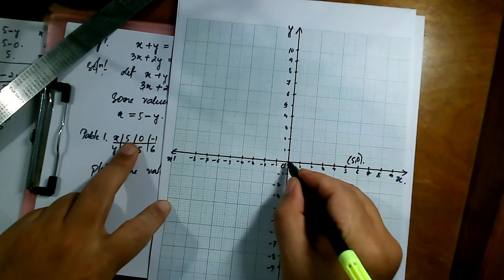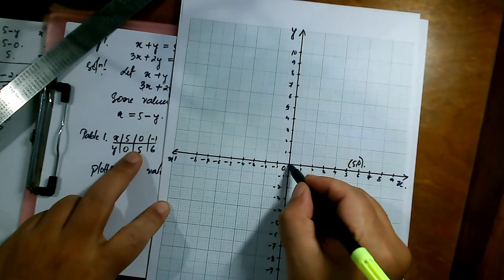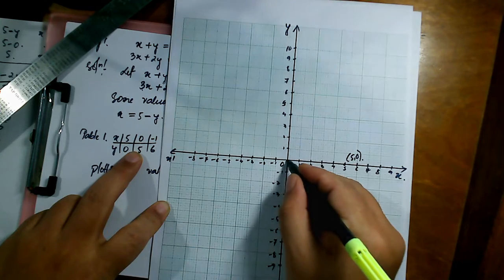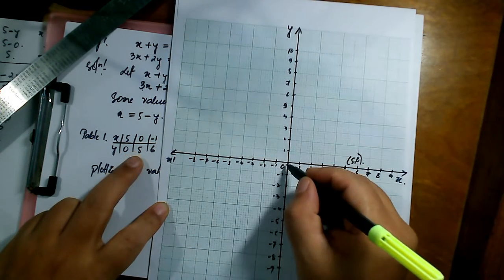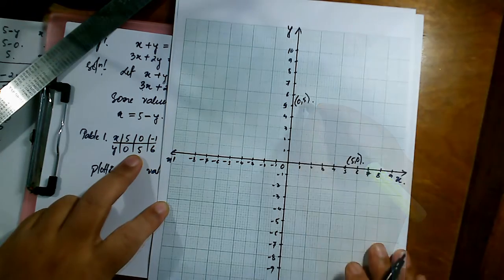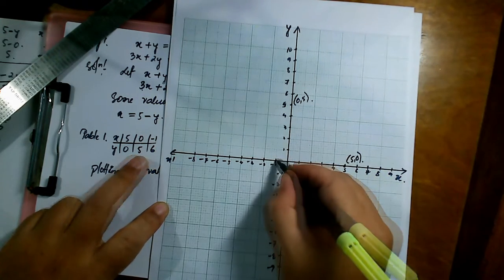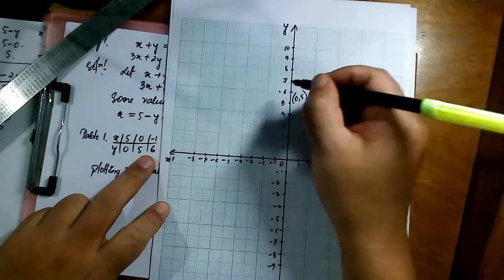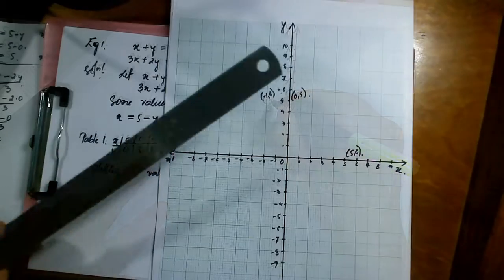When y is 0, this initial point is here, so 0 always lies here. When x is equal to 0, then y is 5, so (0, 5). When x is minus 1, y will be 6. So (-1, 6). This is minus 1.